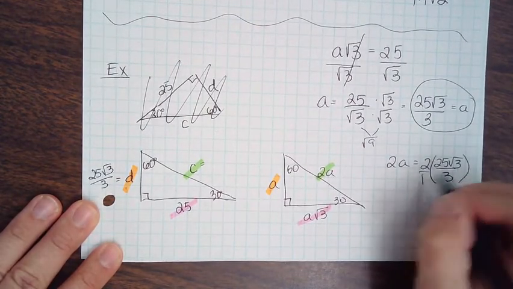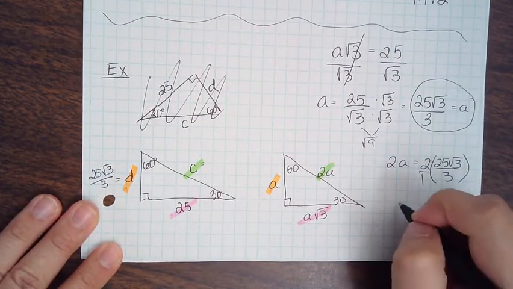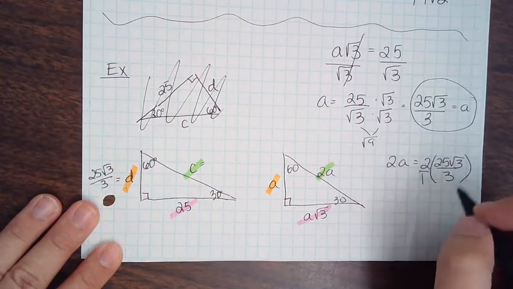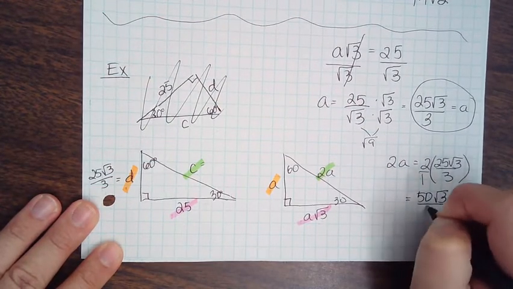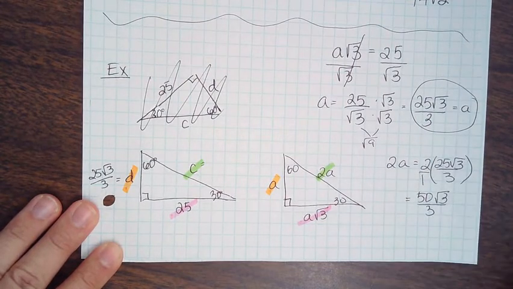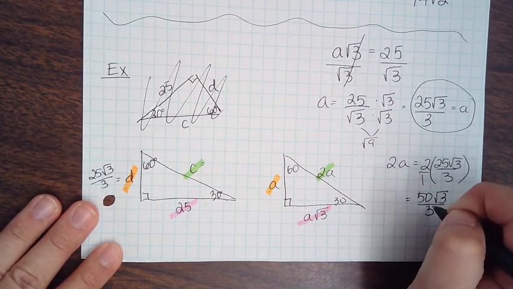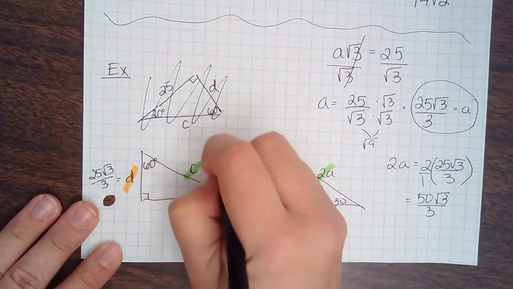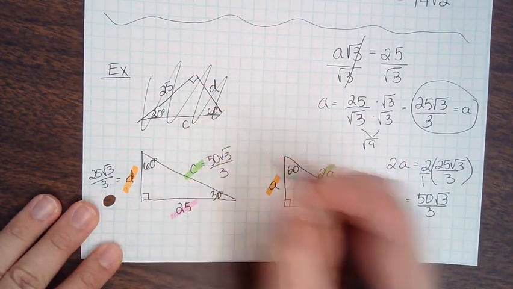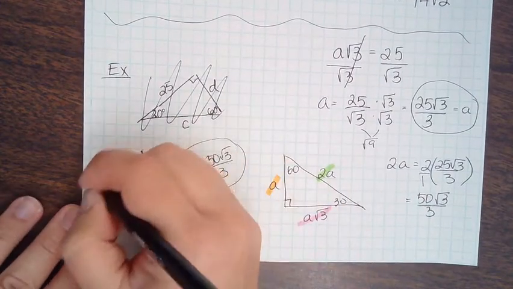And so to multiply fractions, I multiply the top and the bottom, and I get 50 root 3 over 3. I also can't divide nicely. That would give me a decimal, so I get to leave it like that. So now that answer becomes C, 50 root 3 over 3. So there are my answers.